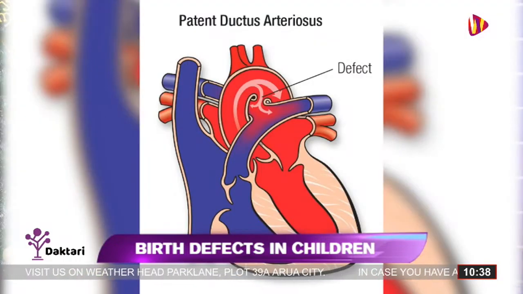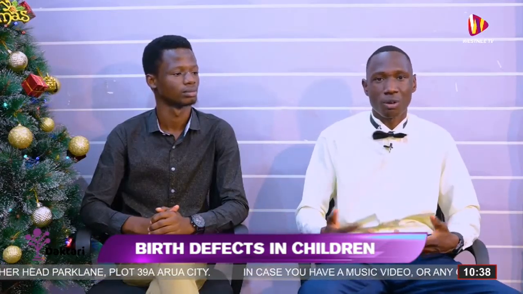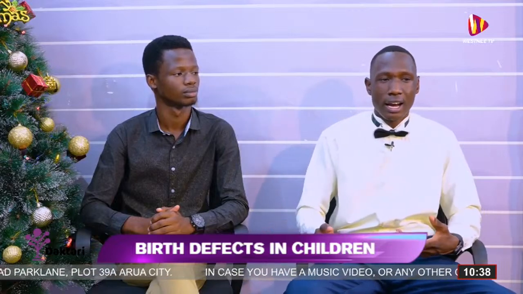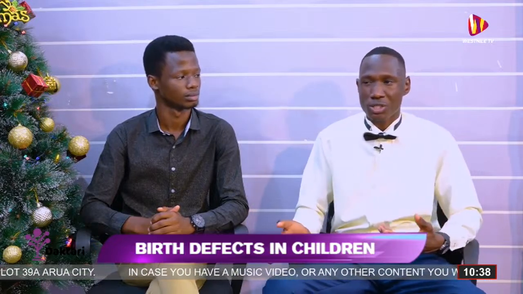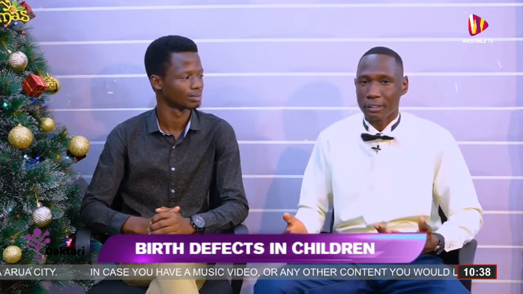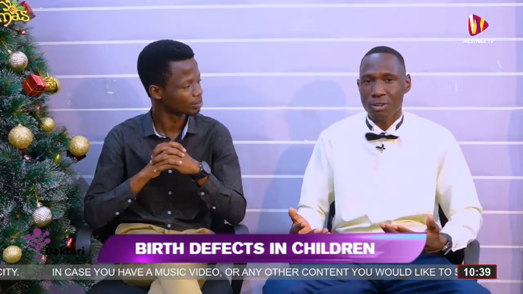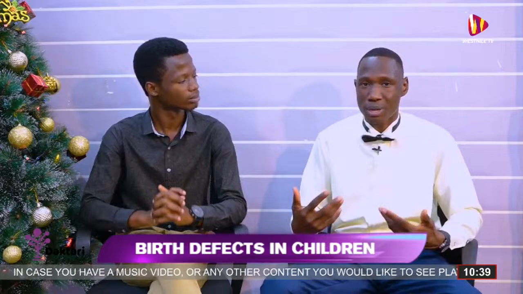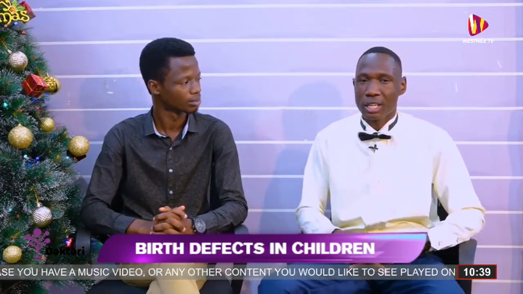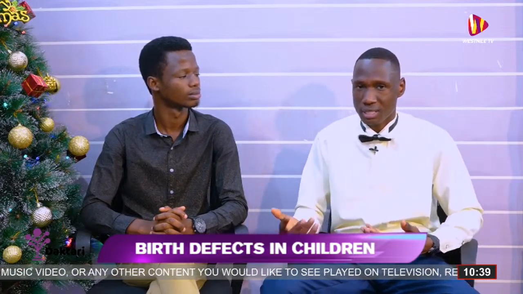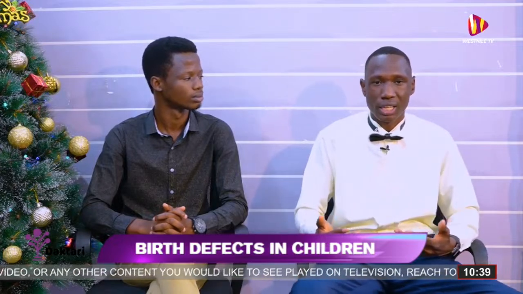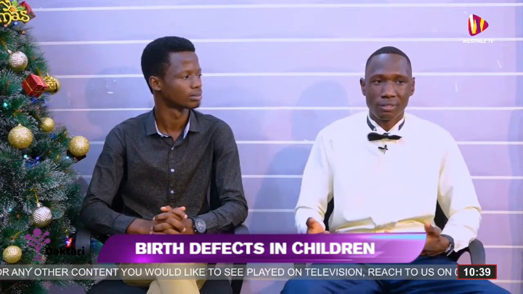Away from the congenital heart defects, we shall also talk about one of the most common groups of defects, which are the orofacial cleft defects. These are defects that involve either splitting or separation of the lips and the palate. The palate is what we refer to as the roof of the mouth, the upper part of the mouth. So we might have an opening at the roof of the mouth, or the palate. Then sometimes it may involve clefting of the lip.